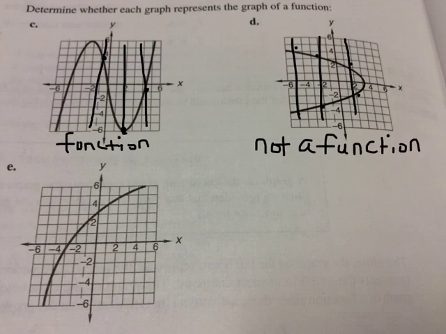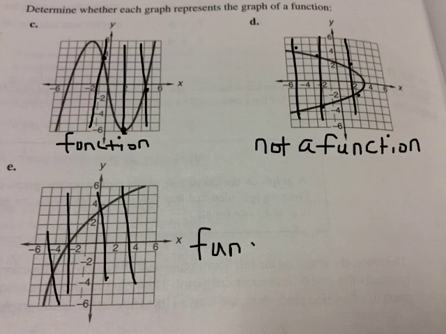Alright, and then E, draw my vertical line anywhere I want to touch this, and I see that it's only going to touch that line in one place. So E is the graph of a function.